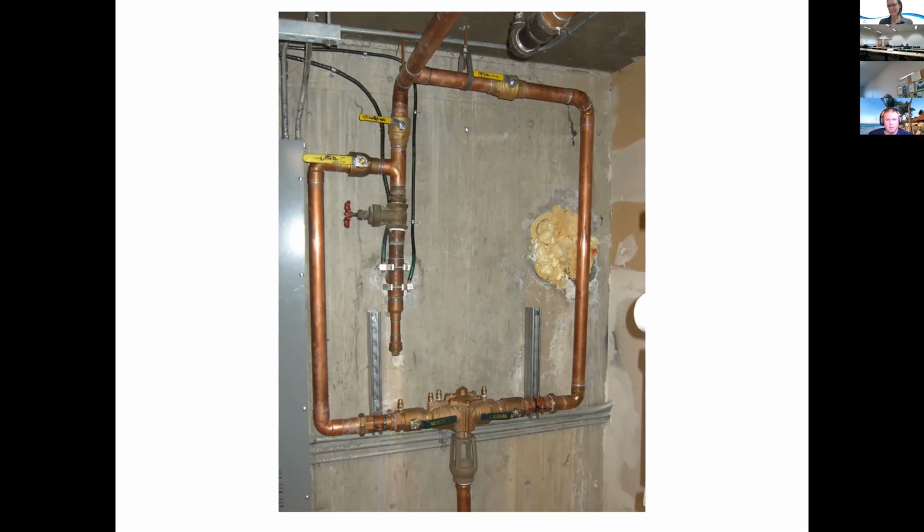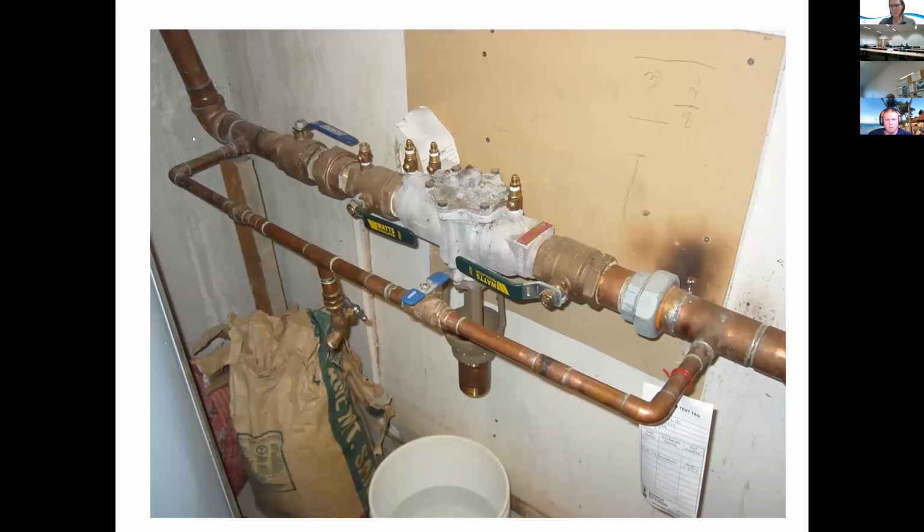But yeah, bypasses, no matter how pretty, have to have the same backflow protection as the main line does. Although I would say that this actually is the bypass and this is the main line. But yeah, I have no idea what they were thinking or doing here. Another bypass, you'll see you attach a hose bib here. Pretty silly. But yeah, the bypass line has to have the same backflow protection as the main line does.